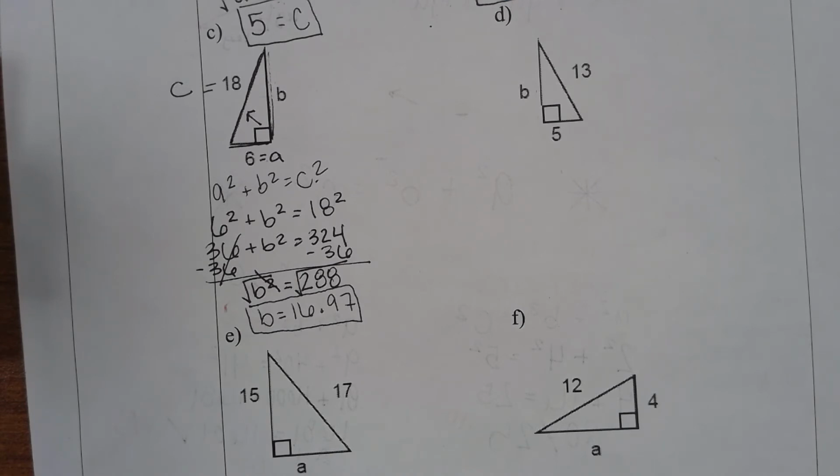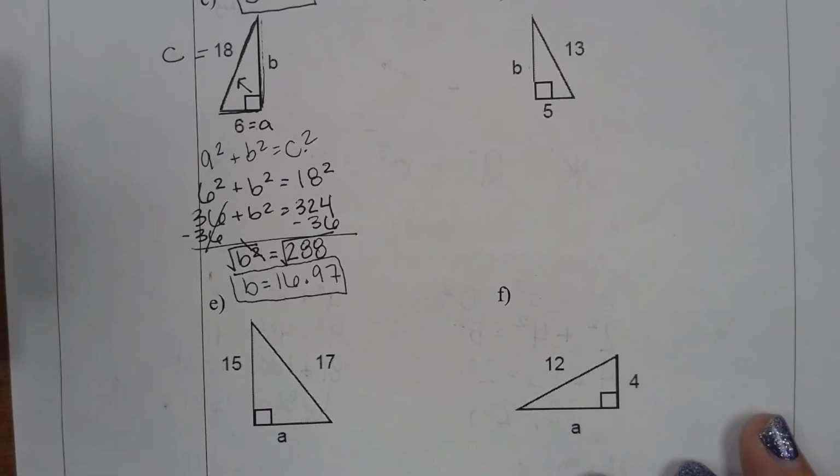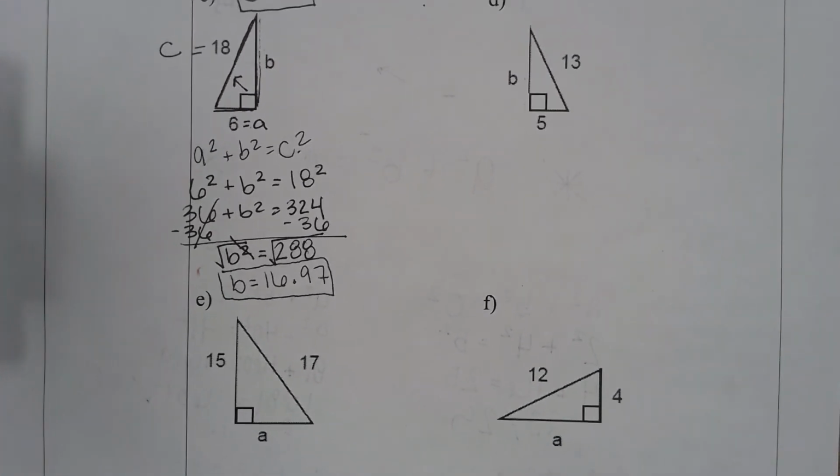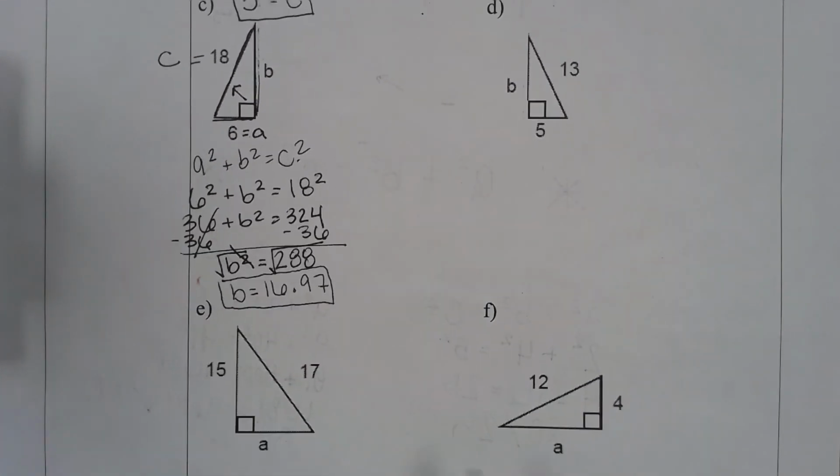All right, so how about you guys go ahead and try the last three? The last three you were trying to find legs of, and then pause this video, and when you're ready for the answer, go ahead and play it, and then I will give you your answers.